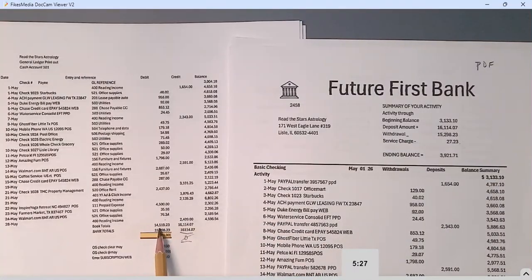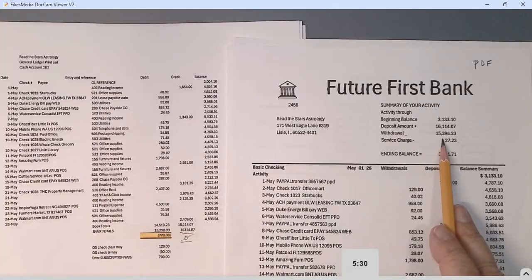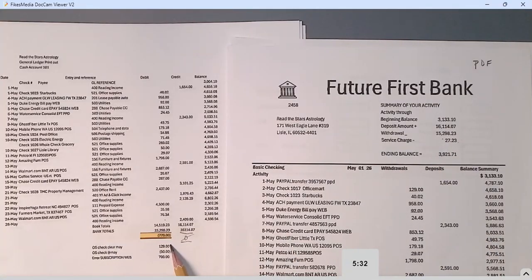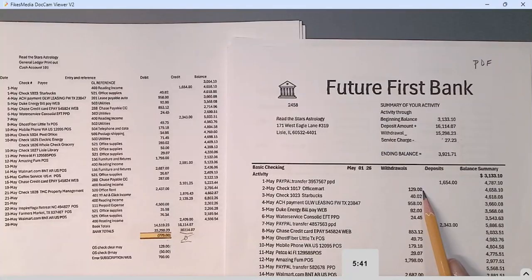I take my book total and compare it to the bank total of withdrawals, and I see that I have $779 as a withdrawal. Well, wait a minute. My outstanding check was $129, so that's a withdrawal that's not on my books. So I add that back to that book balance, that difference. And the check outstanding is not on here, so I subtract the check outstanding. And I come up with a $700 amount.